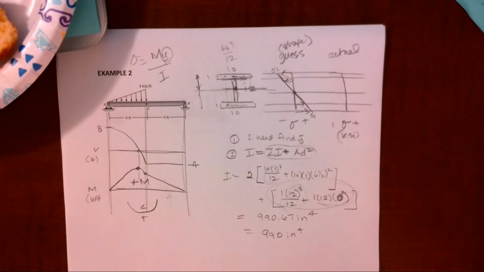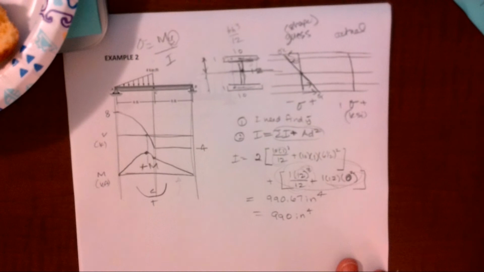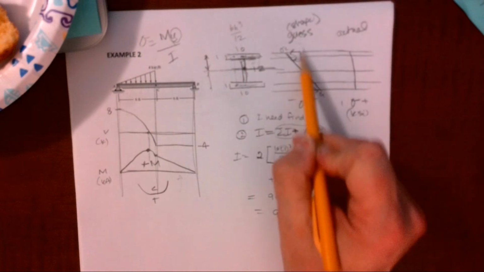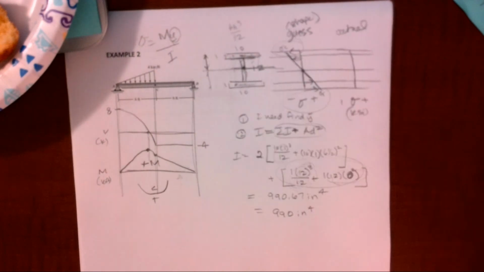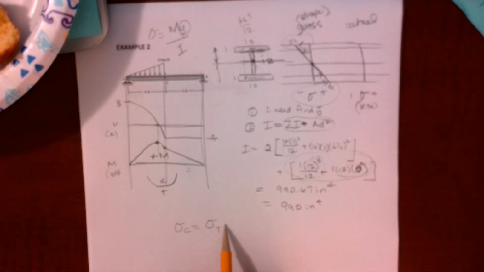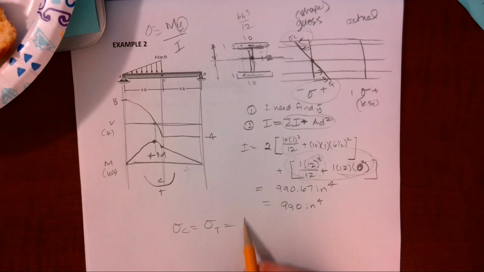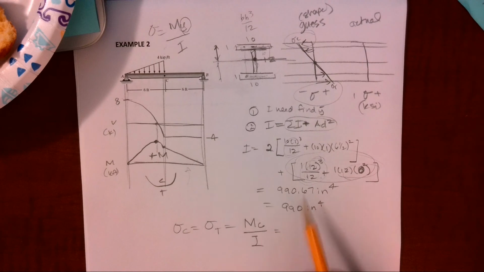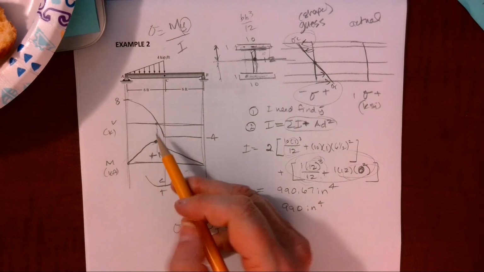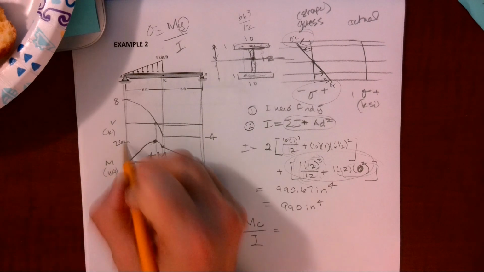Okay, that's my guess. So now what we're going to do is go back and find values. Again, we need to find 2, except in this case, I know that my compression stress has to equal my tension stress because of the symmetry to the top and to the bottom. Our stress is Mc for the maximum over I. I don't remember what that moment value was. It looks like it was 26-ish. I think it was like 26 point something, but we're just going to call it 26.